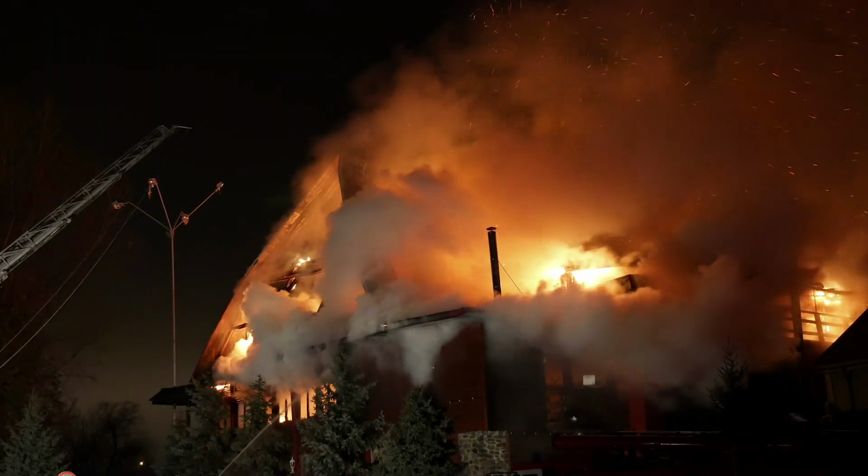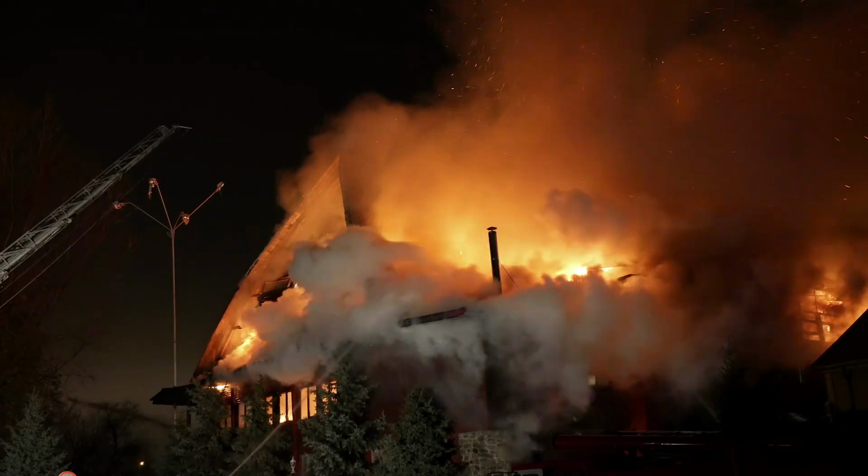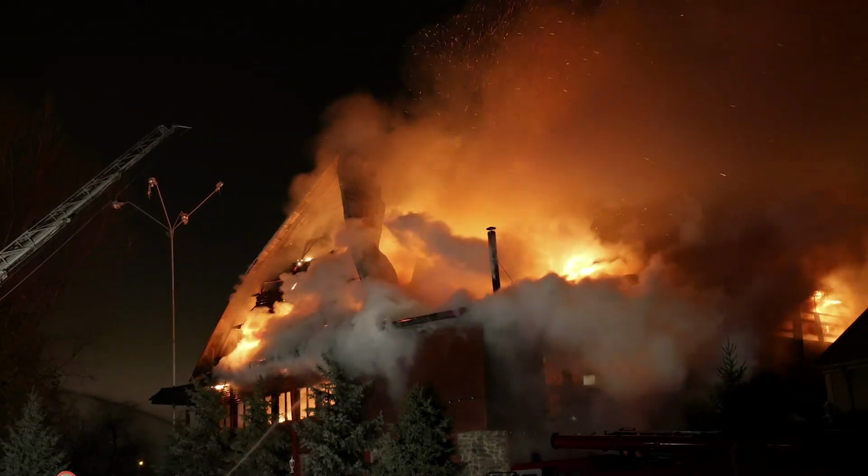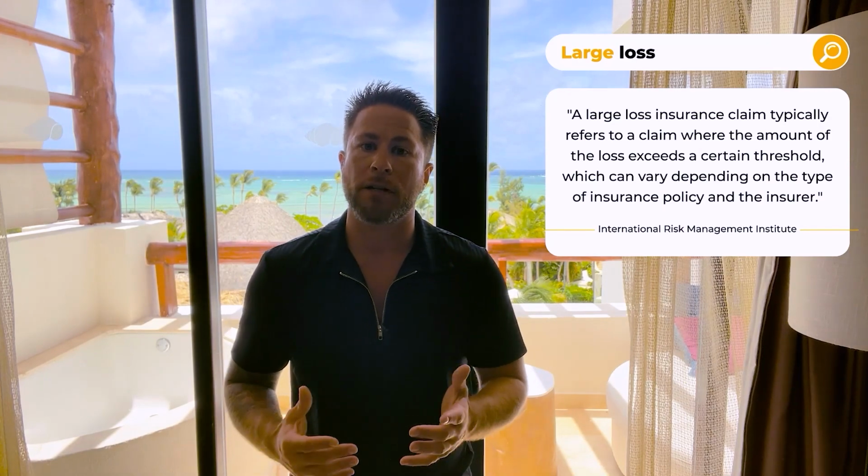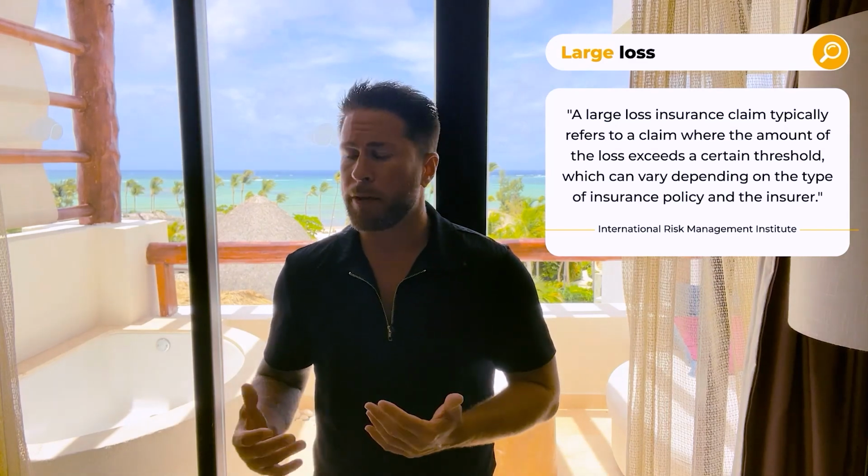Next, Jeremy from Winter Garden arrives at the fire claim about 30 minutes west of the tree limb loss and about an hour in total from his home. This claim is considered a large loss. A large loss is a subjective term used by insurance companies to describe a claim that has a significantly higher than average loss amount, typically more than about $100,000.